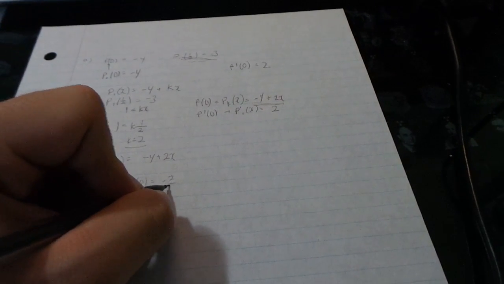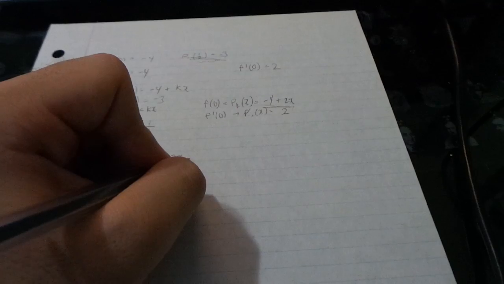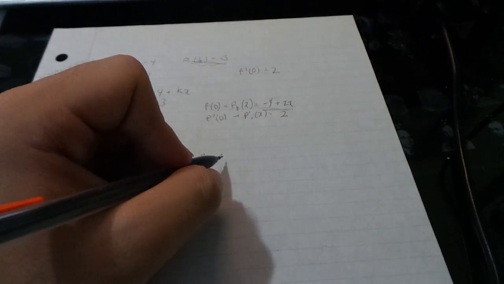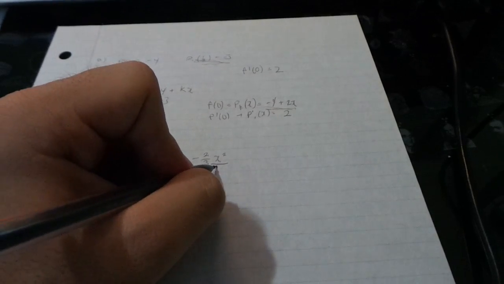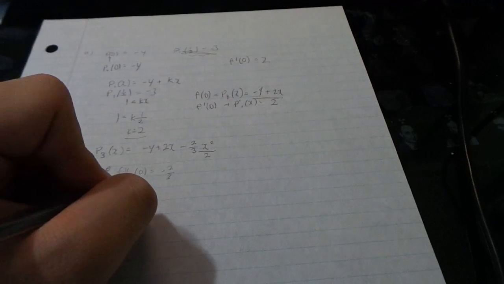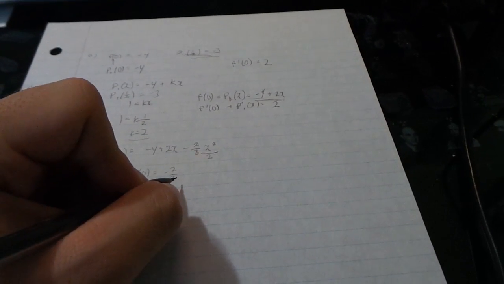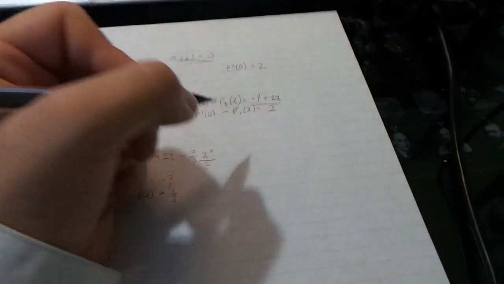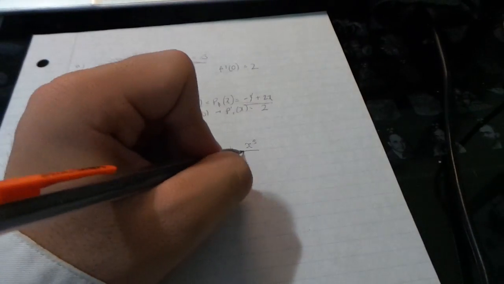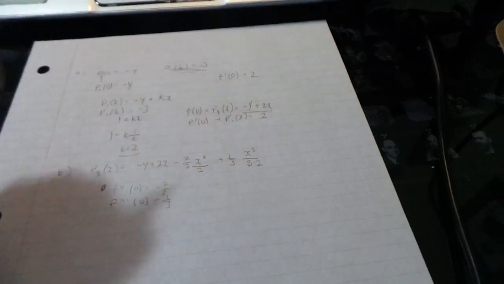the second derivative, which is -2/3. So it's going to be -2/3 x squared. But because of the x squared, it's over 2. And we see that the third degree derivative is equal to 1/3. So it's going to be plus 1/3 x cubed over 3 times 2.